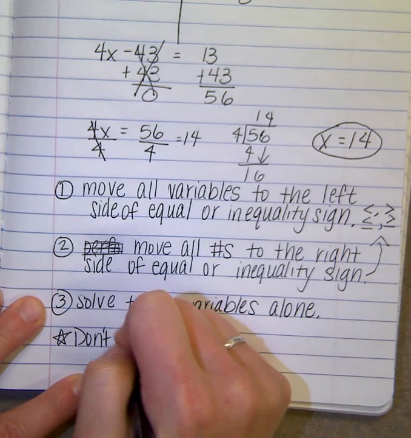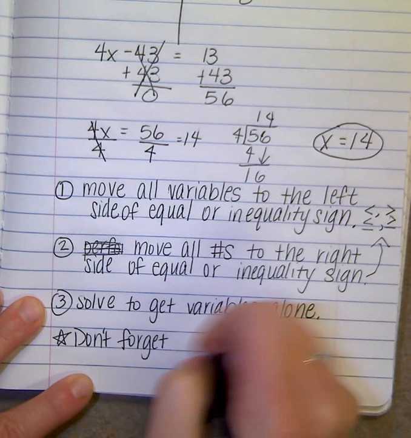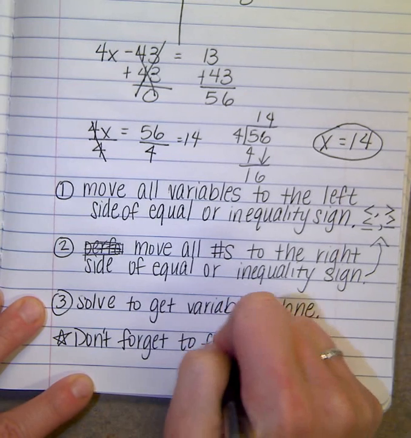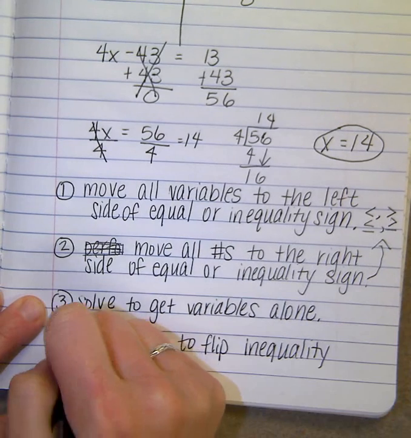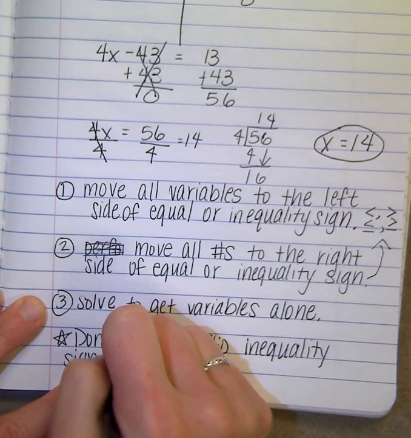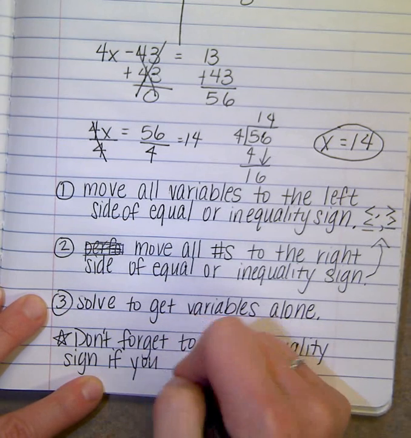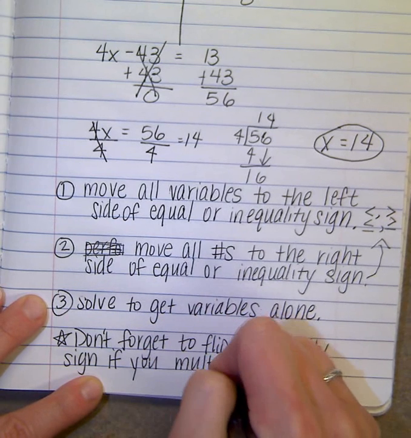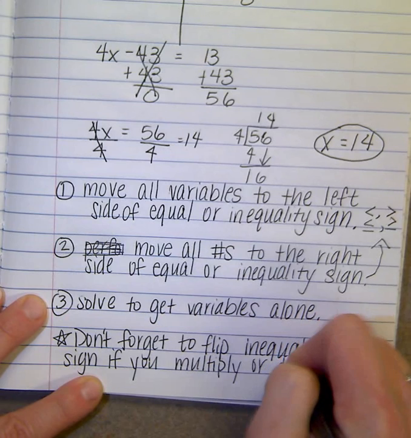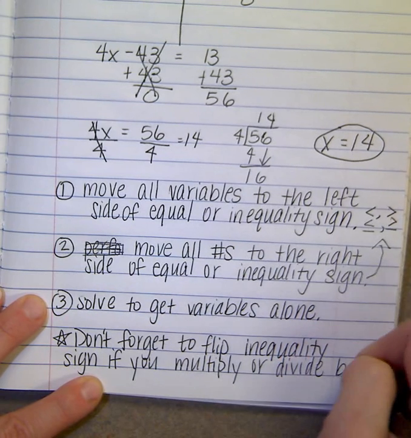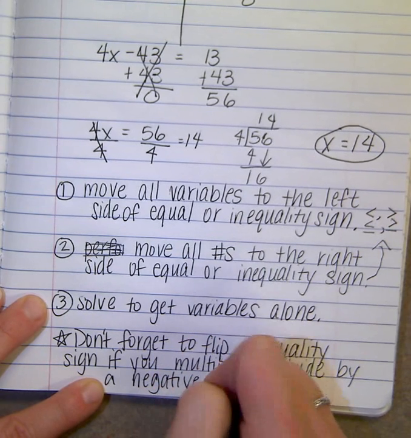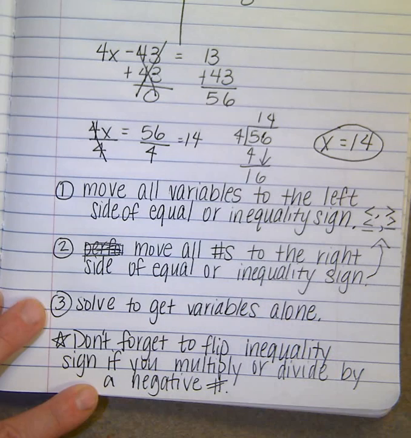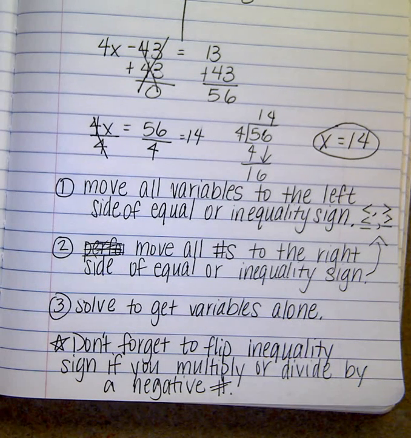Don't forget to flip the inequality sign if you multiply or divide by a negative number, which we did not do in our example, but we did see in class how you flip those signs.